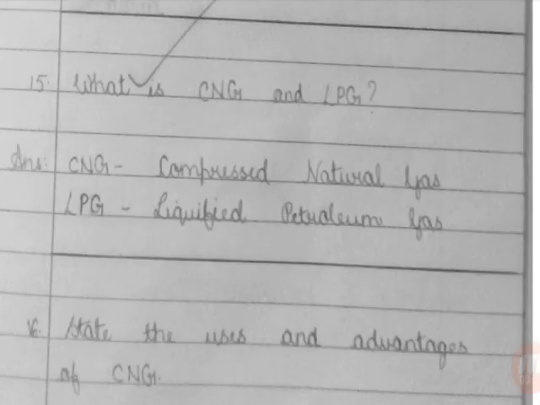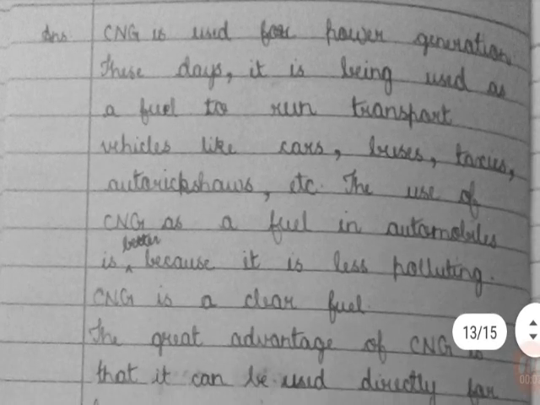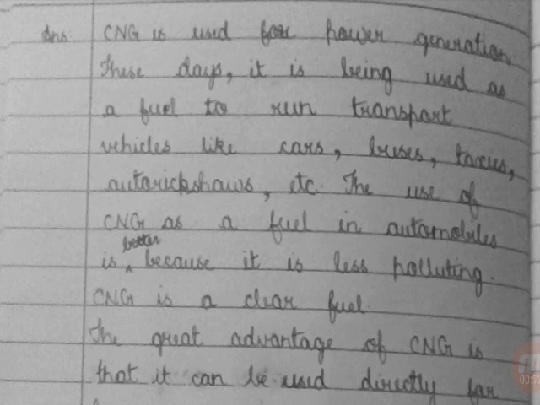What is CNG and LPG? CNG, compressed natural gas. LPG, liquefied petroleum gas. State the uses and advantages of CNG. Answer: CNG is used for power generation. These days, it is being used as a fuel to run transport vehicles like cars, buses, taxis, auto rickshaws, etc. The use of CNG as a fuel in automobiles is better because it is less polluting.